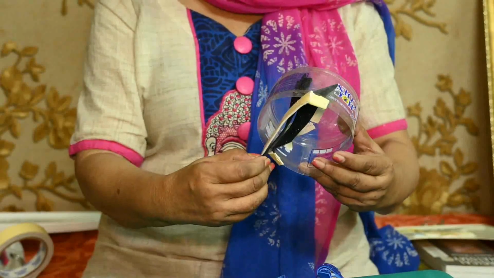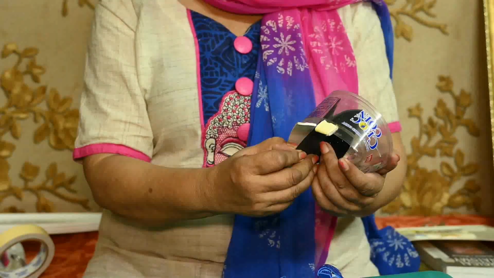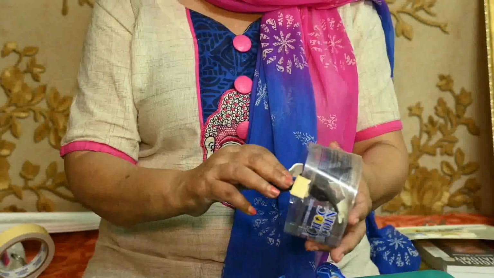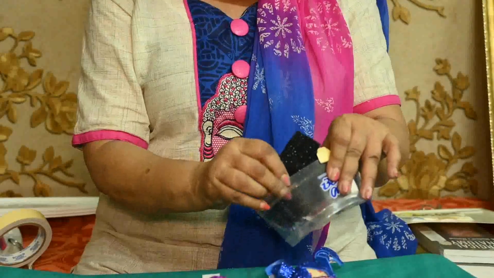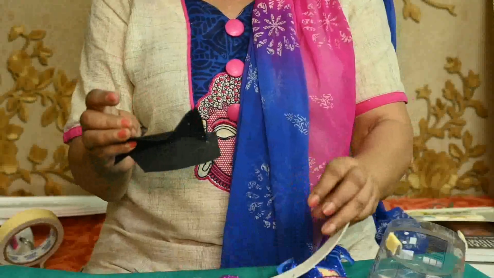There is perforation in the region of the septum primum. And this perforation is known as the ostium secundum. So you will see there is formation of a perforation.